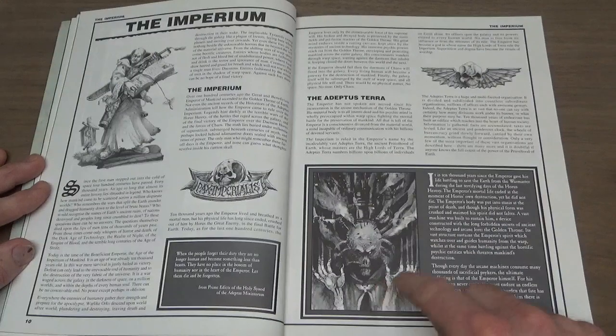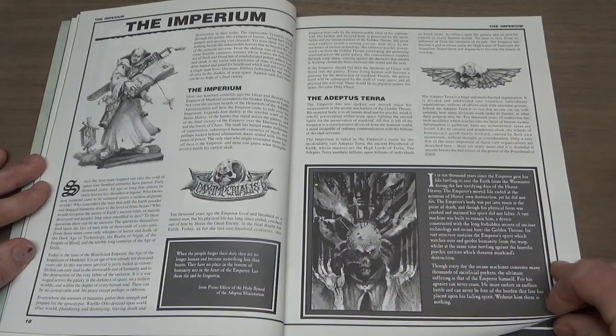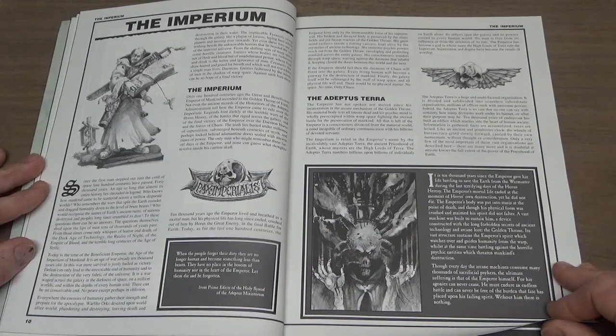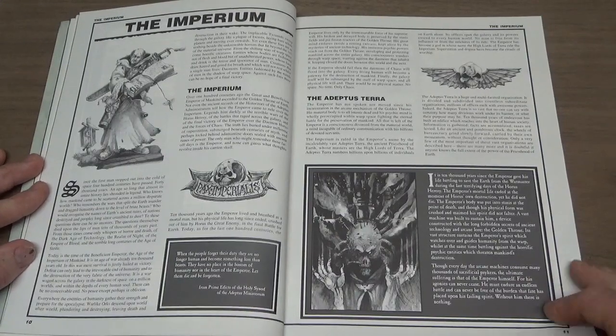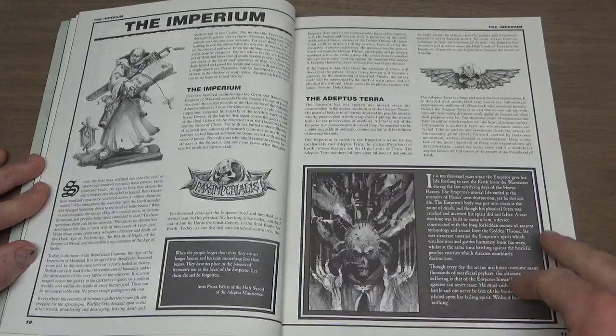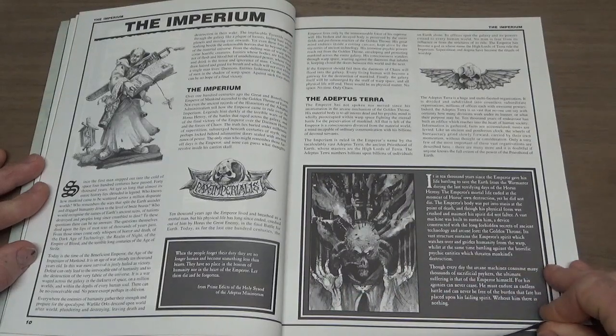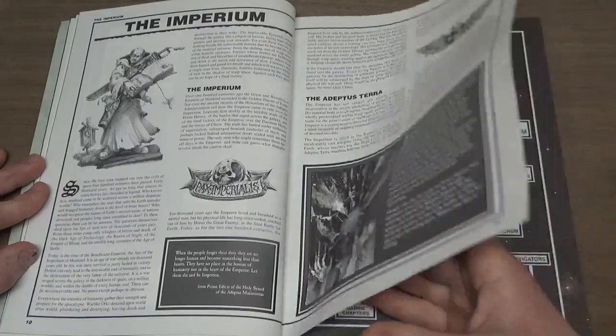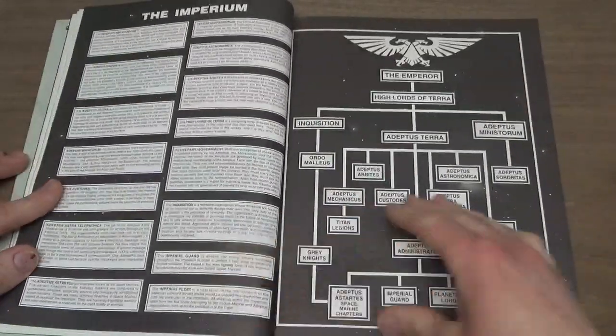I love this depiction of the Emperor, too. Like he's just sitting there all menacingly. I've seen other ones where he's just like a collapsed, like dead body looking lifeless and powerless. Whereas this one, he looks like he's literally connected to these machines and controlling them, which is awesome. Thanks, John Blanche.